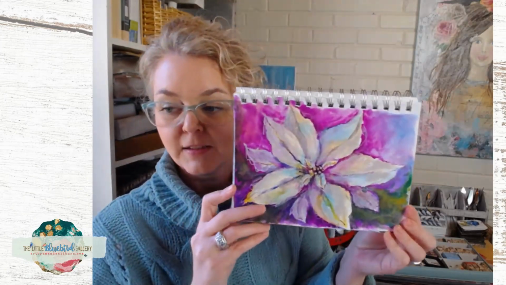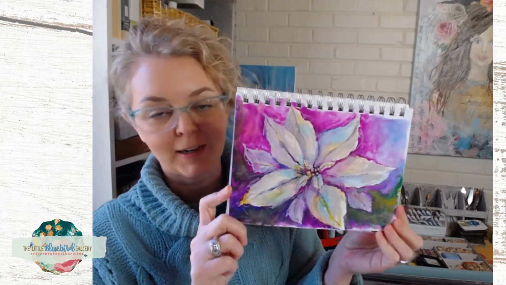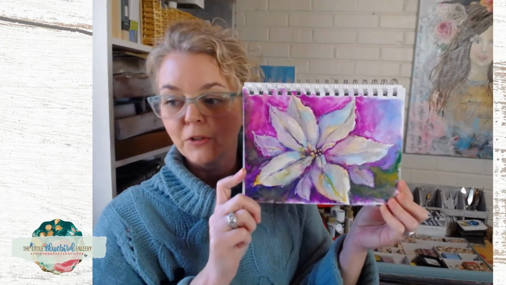Same thing with white flowers, white containers, just about anything that you paint. It's not going to be just white. So I'm going to show you another example. This is a white flower. However, there's very little white in this flower. But when you're looking at it, does it not appear to be a white poinsettia?